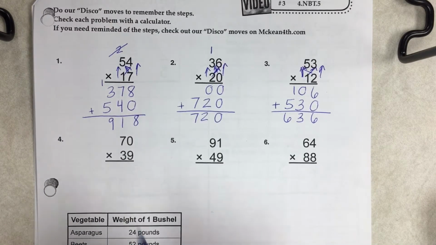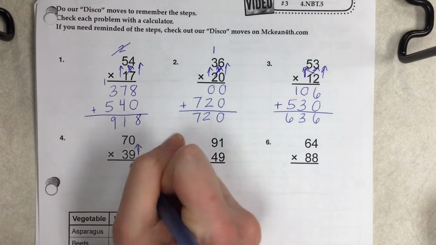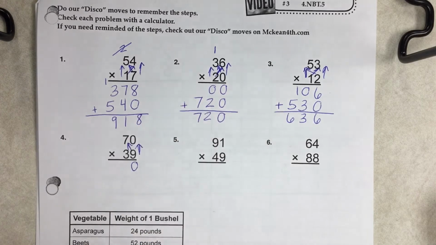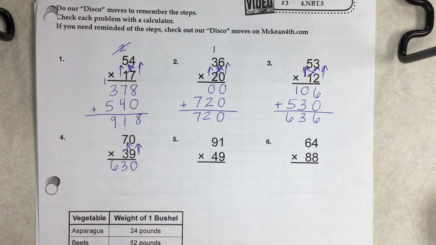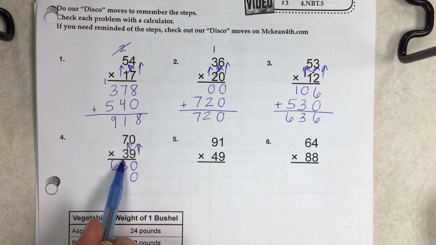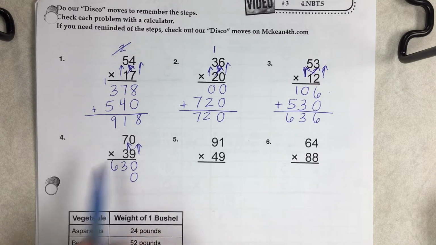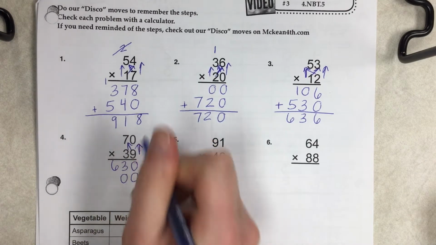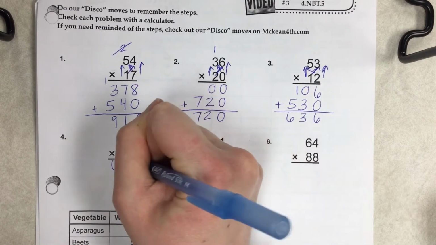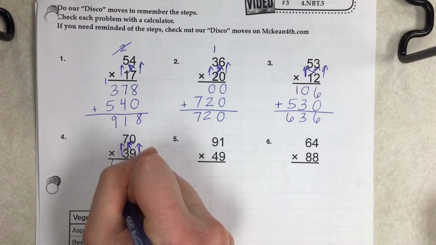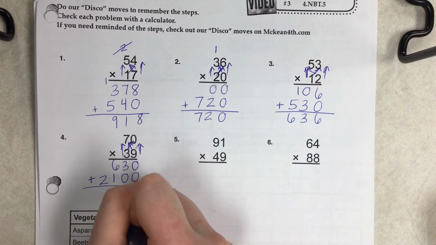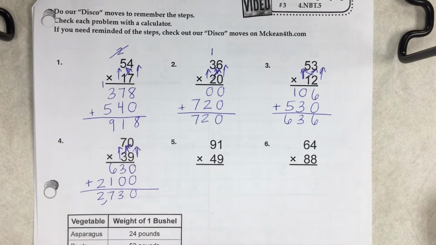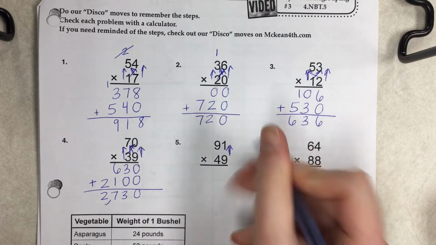Try number 4. 9 times 0, add the regroup. 9 times 0 is 0. 9 times 7 is 63. Add the regroup. There's no regroup to add, so I just put 63. Slide, slash, 0, because now I'm multiplying by 30. 30 times 0 equals 0, or 3 times 0. Then 3 times 7 equals 21. Call up Adam to add them together. 0, 3, 7, 2. Put in your comma. 2,730.